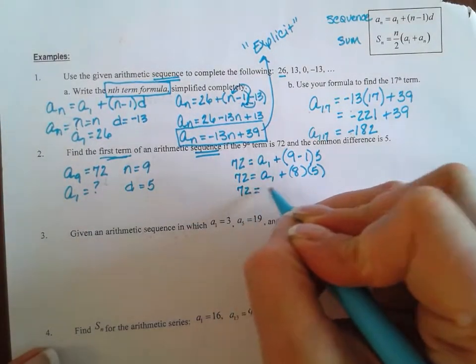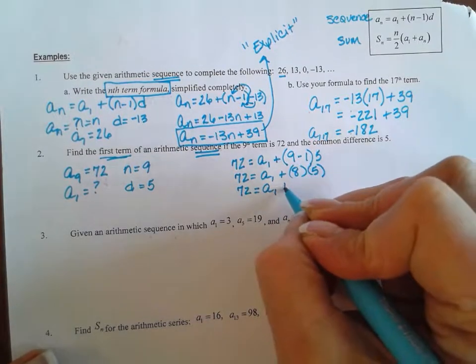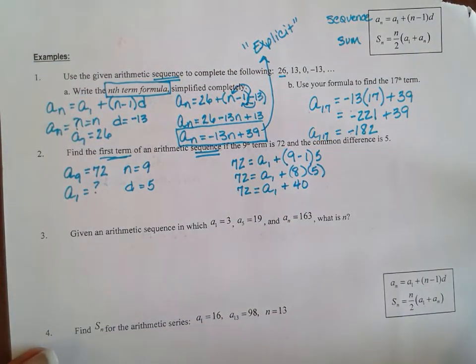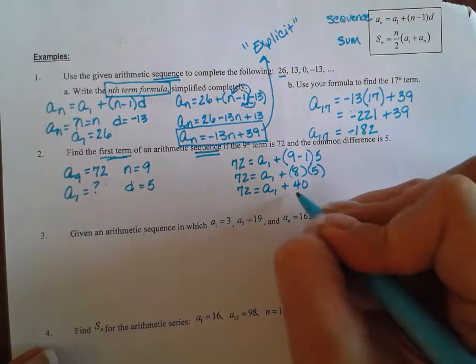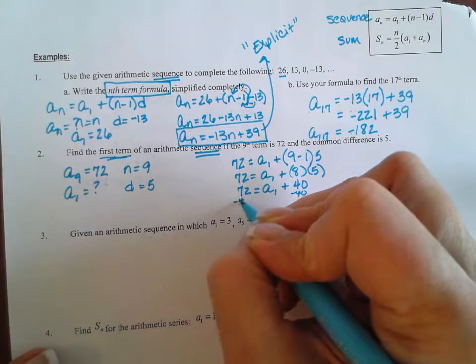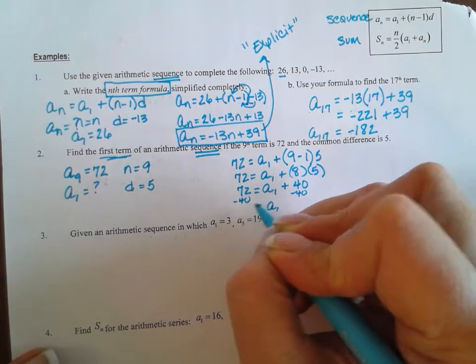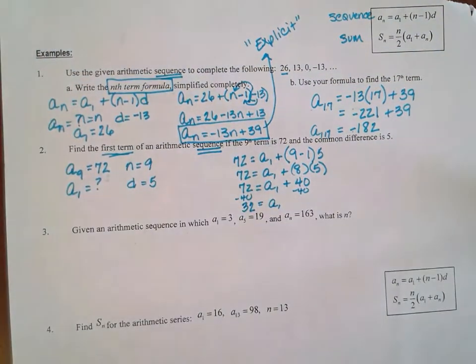And so 72 is going to be equal to the first term plus 40. Right? So my first term is 32. Good?